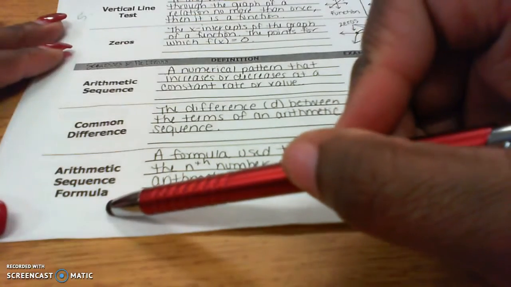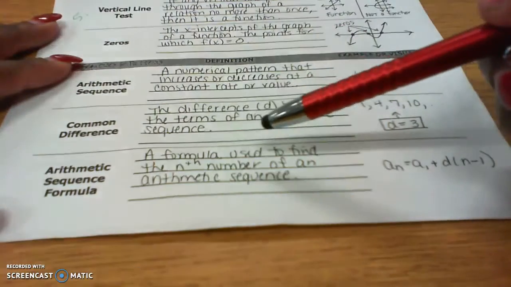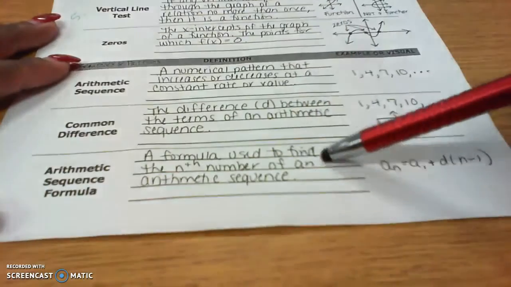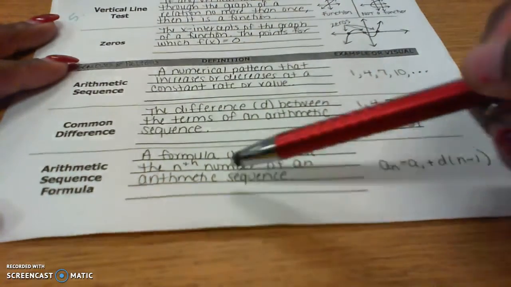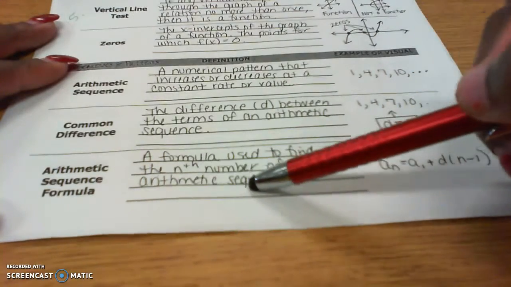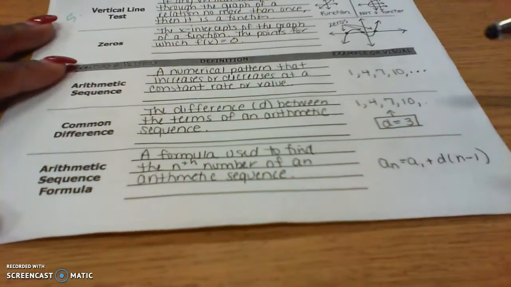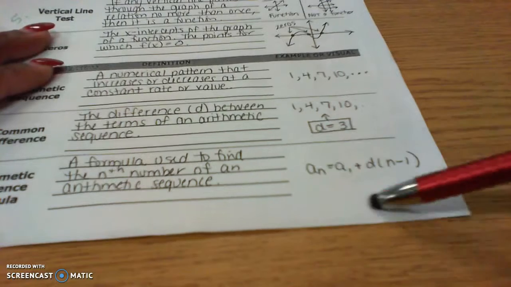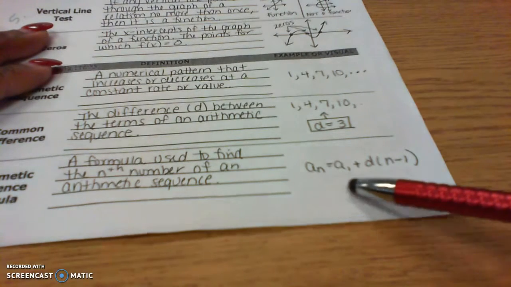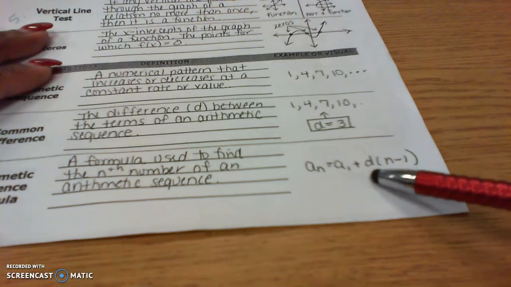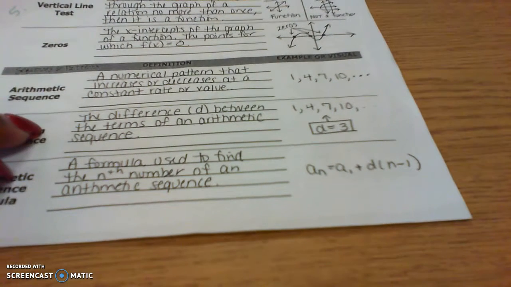And last but not least, arithmetic sequence formula. Again, we'll get to this in a couple of weeks. A formula used to find the nth number of an arithmetic sequence. So this formula is very important for doing that. It's a sub n equals a sub 1 plus d parentheses n minus 1.